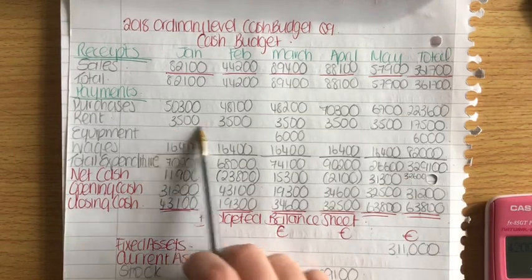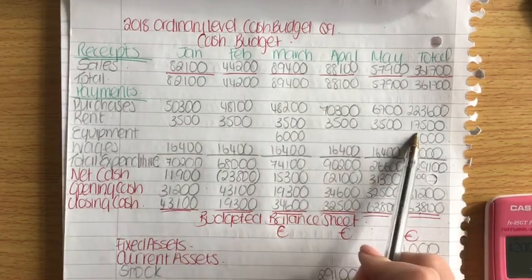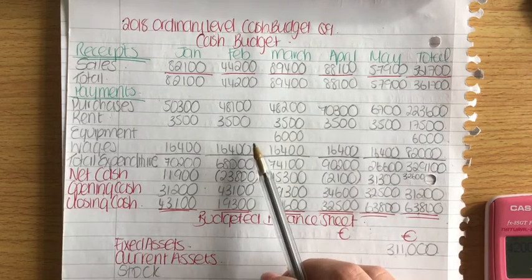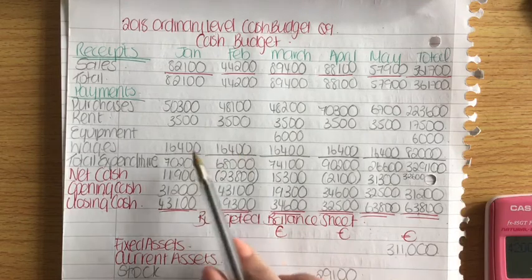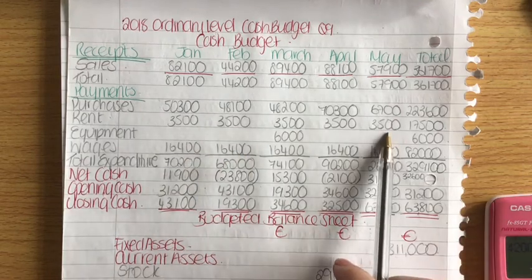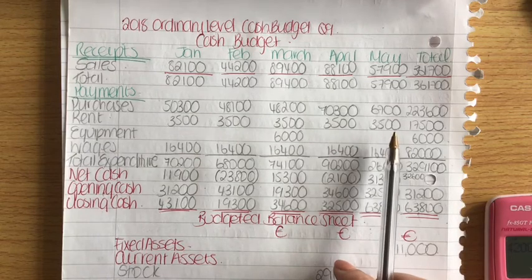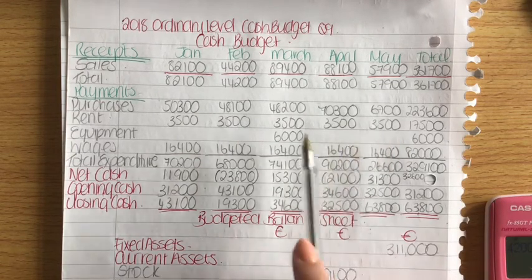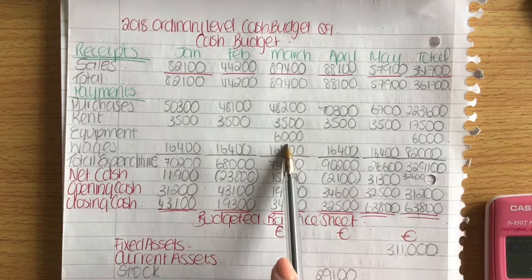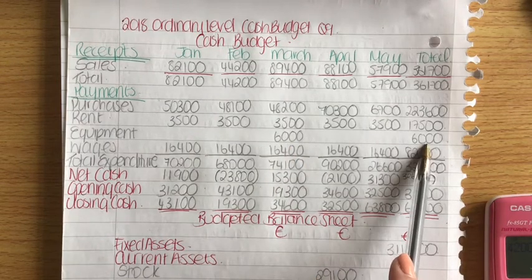Okay, so 3,500 into every month, which gives us a total of 17,500. And if you were doing a budget for the whole year for 12 months, by the time you got to December, you will have paid the full amount of €42,000 off. Equipment will be bought in March for €6,000 cash. March, €6,000. Okay, and make sure you put it into the total as well.